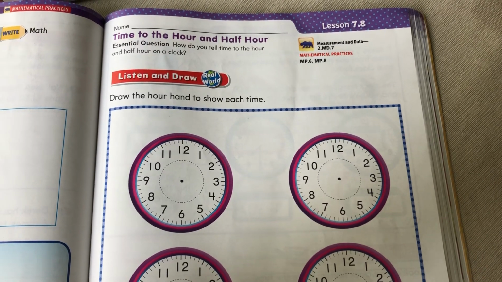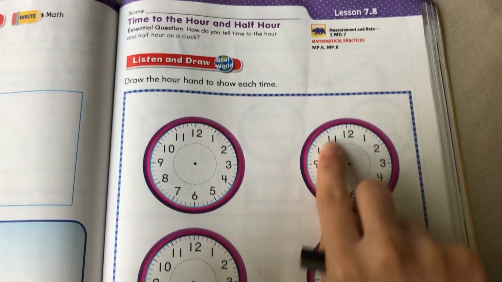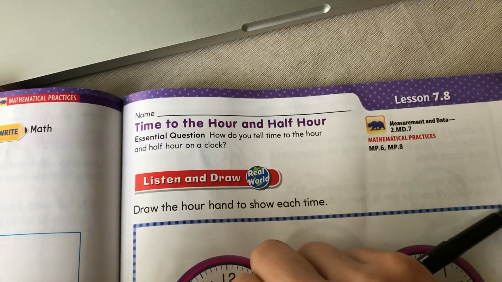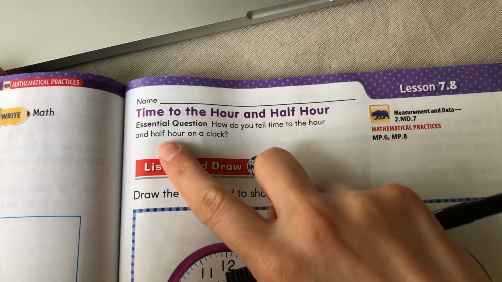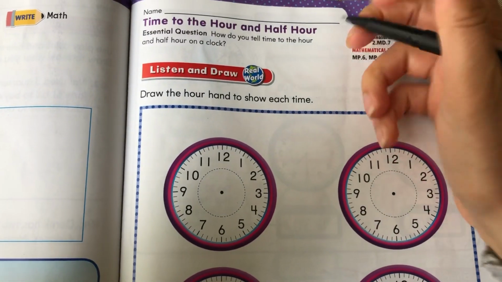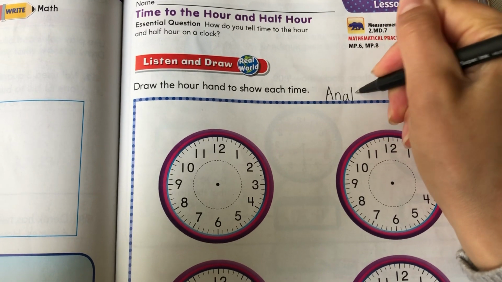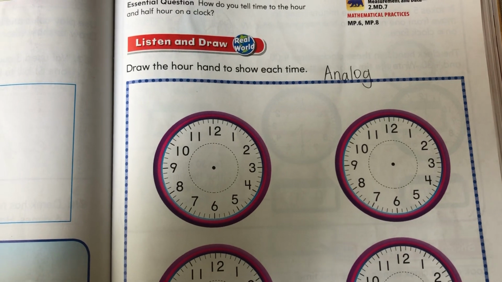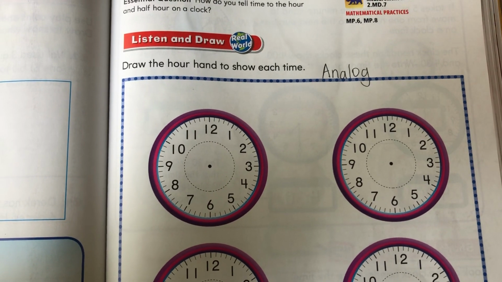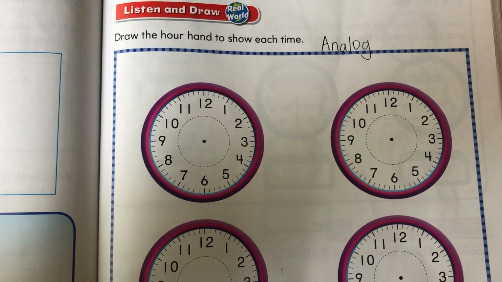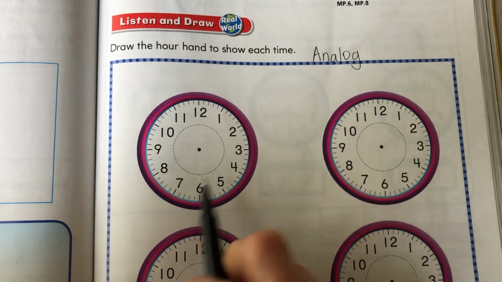Hello mathematicians, today we are on 7.8 in your Go Math book, page 373, and we are learning how to tell the time to the hour and half hour on a clock. Okay, now looking at these clocks, these are called analog clocks. I'll write that for you. Analog. Digital would be like clocks that you have on your watch. Well, not all watches, but maybe an alarm clock on your phone. Those are digital, but these are analog clocks.